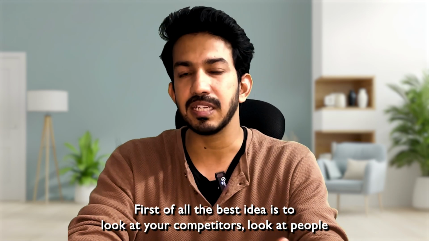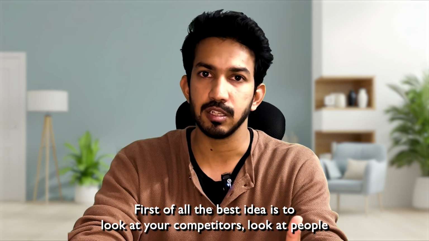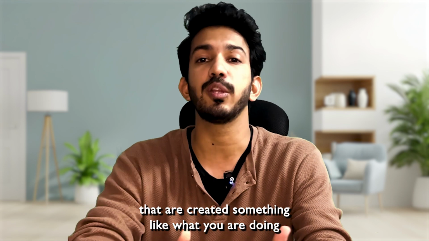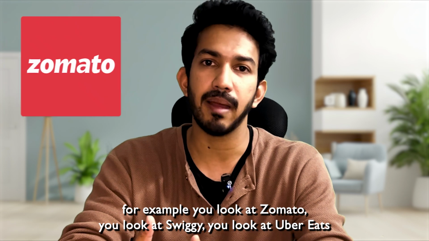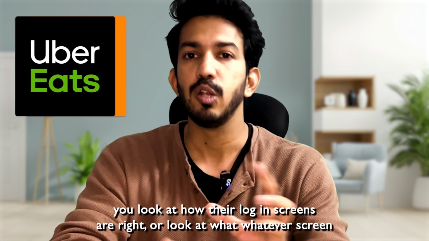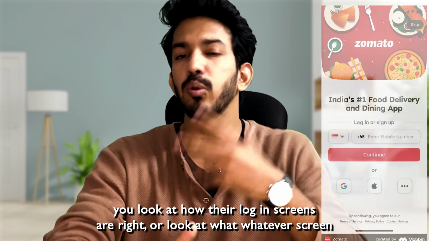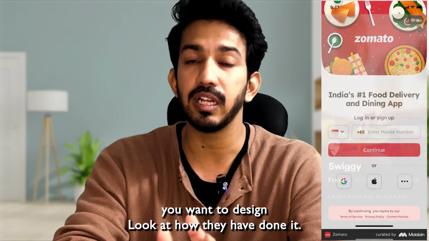First of all, the best idea is to look at your competitors. Look at people that have created something like what you are doing. So in your case, you look at other food delivery apps. For example, you look at Zomato, you look at Swiggy, you look at Uber Eats. Look at how their login screens are, or whatever screen you want to design, look at how they have done it.